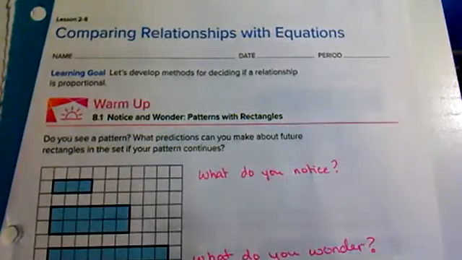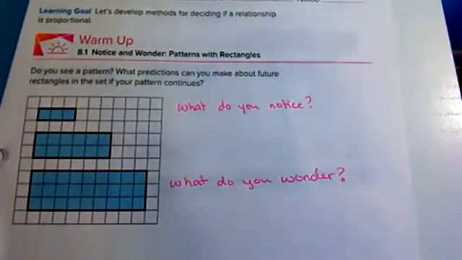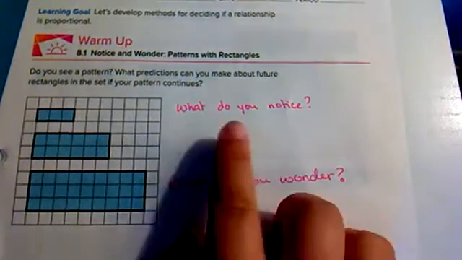Right, welcome to Unit 2, Lesson 8, Comparing Relationships with Equations. So we're going to start with the warm-up. What do you notice and what do you wonder? It says, do you notice a pattern? What predictions can you make about future rectangles in the set if your pattern continues? So I want you to write down one thing you notice and one thing you wonder.